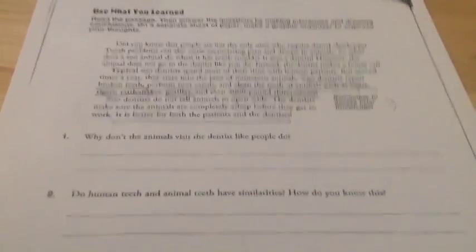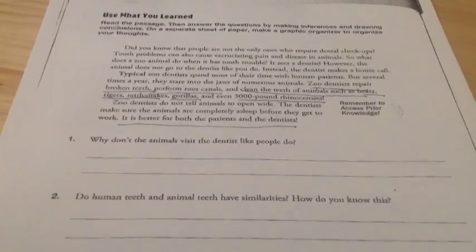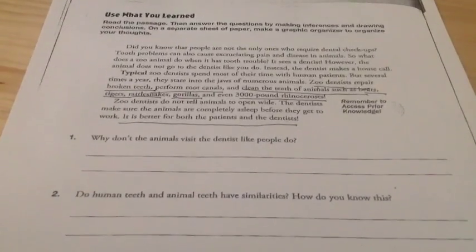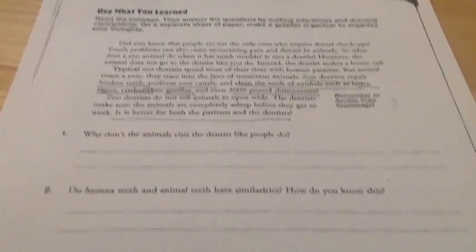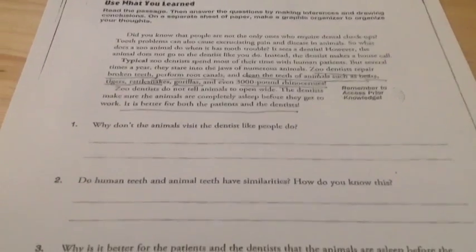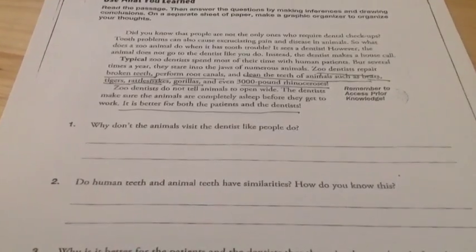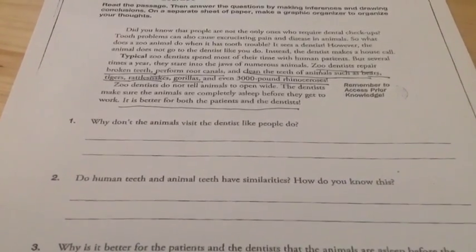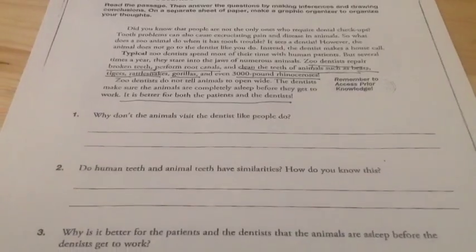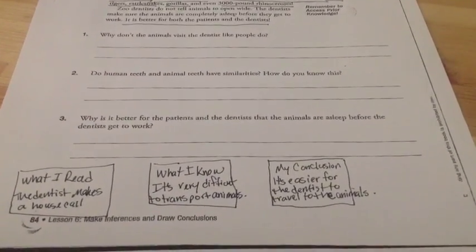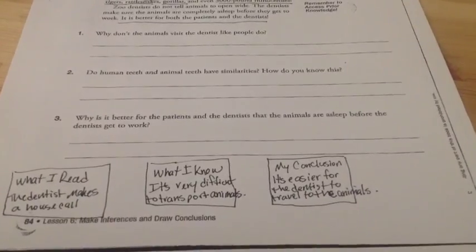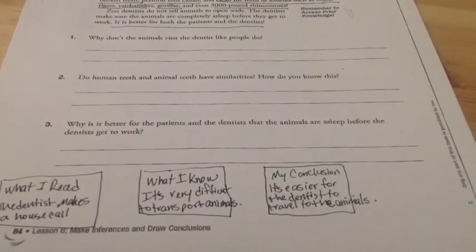So I'm assuming the reason why it's better for both the patients and the dentist is so that nobody gets hurt. I mean, I wouldn't want to pull out the tooth of a 3,000-pound rhinoceros. He might get mad and hurt me. So if the animal is completely asleep, he won't feel anything, and therefore he won't be able to react to anything either. So go ahead and make sure you answer question number 3 on the line in a complete sentence.